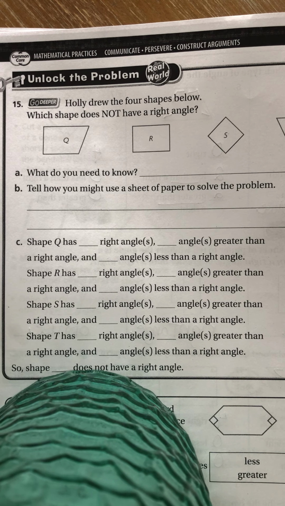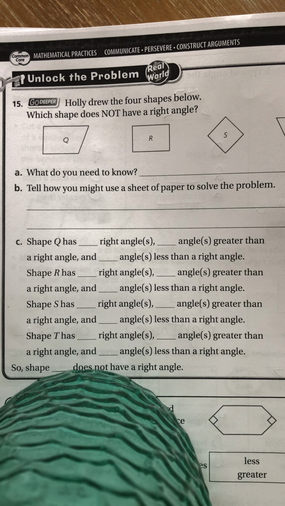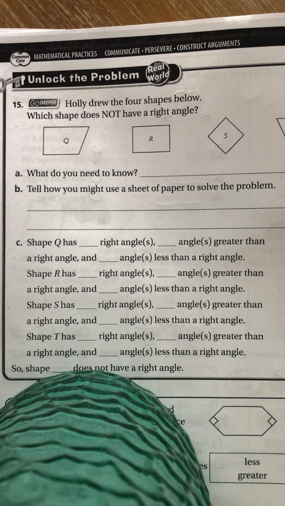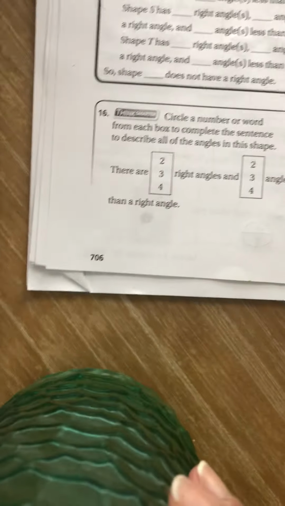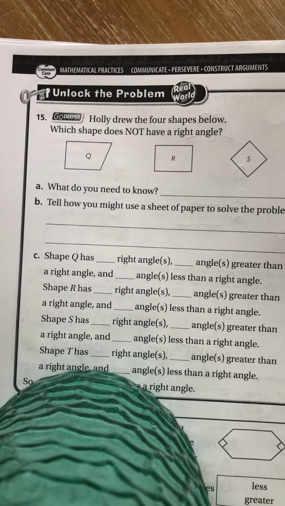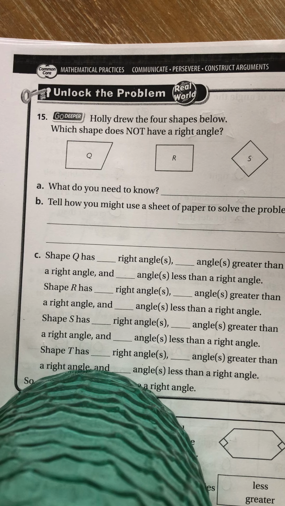We are in our new packet. Yesterday I started 12.2. I'm still doing 12.2. I am on page 706 of your new packet. Remember, yesterday's learning target was that you can identify angles using plane shapes. I can identify or describe angles using plane shapes.